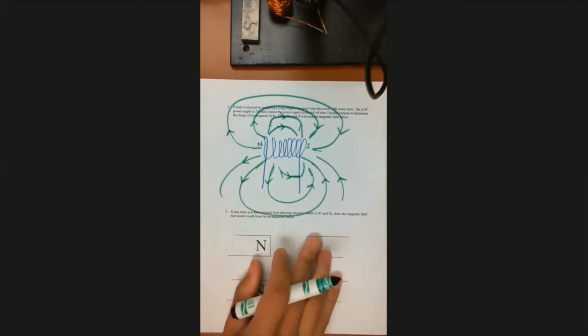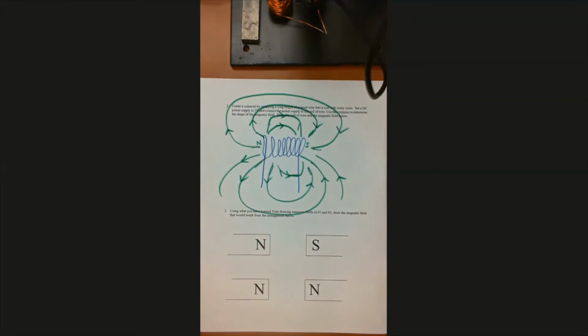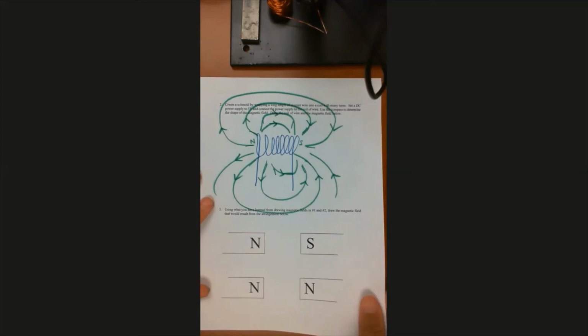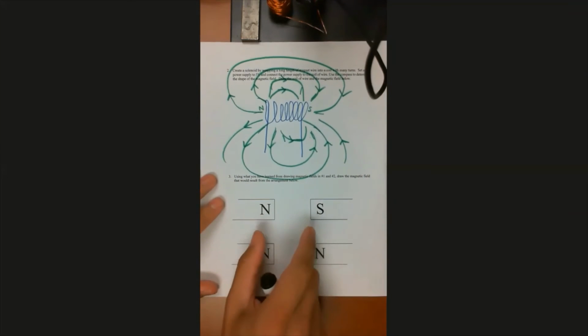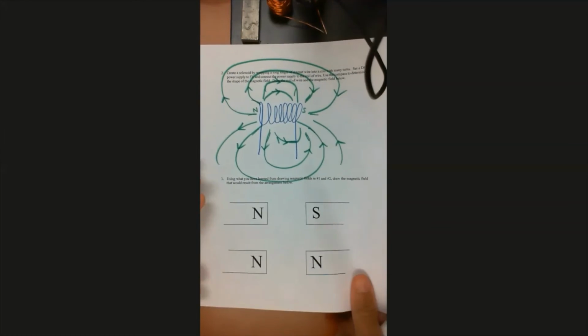Okay, good. So I want you to do that on your labs. Make sure that you have drawn in the arrows indicating that your lines of magnetic flux are going from the North Pole to the South Pole on number 1 and on number 2. I think I'm going to leave you to do number 3. There's just a little bit here.